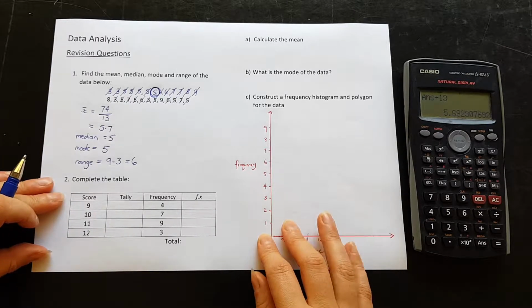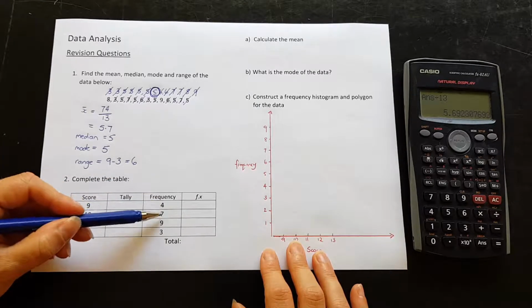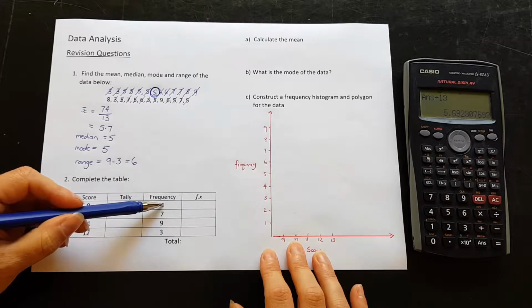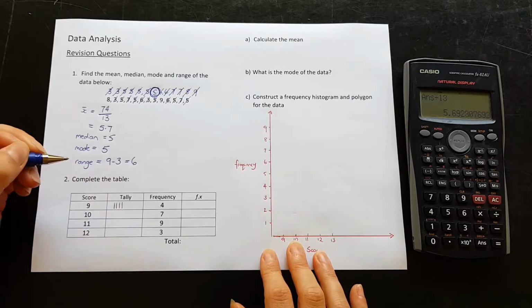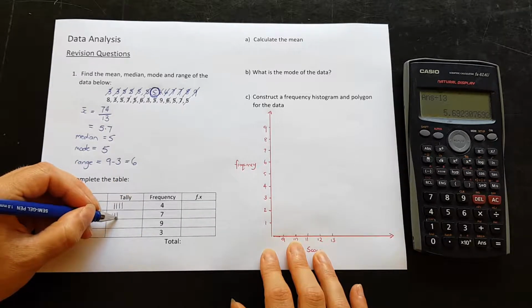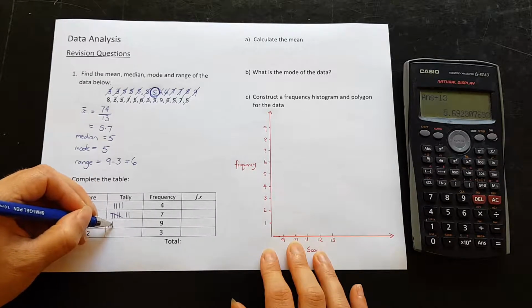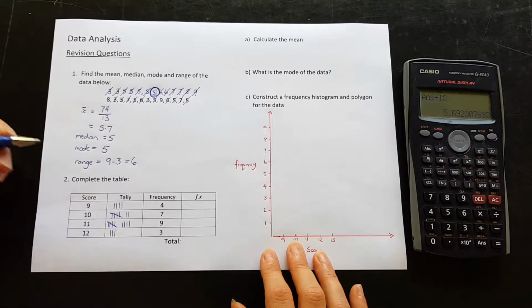Okay, next we come to our distribution table. So first of all, we need to be able to complete this table. We've got some data in here already. We just have to use what we've got to work out the rest. So if I have a frequency of 4, I can easily do the tally marks over here. 7, 1, 2, 3, 4, 5, 6, 7, 9, 1, 2, 3, 4, 5, 6, 7, 8, 9, and 3.